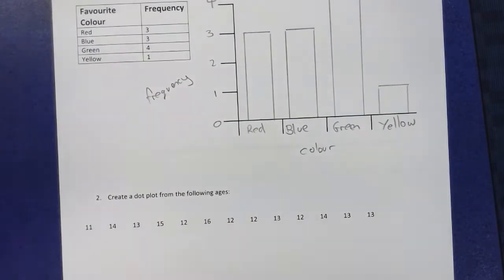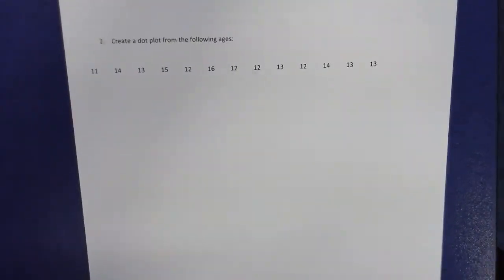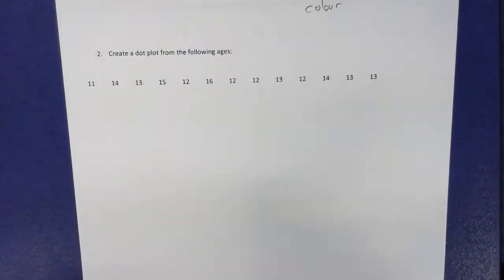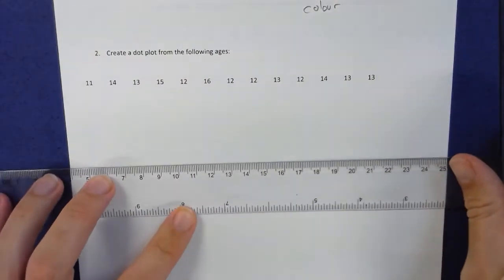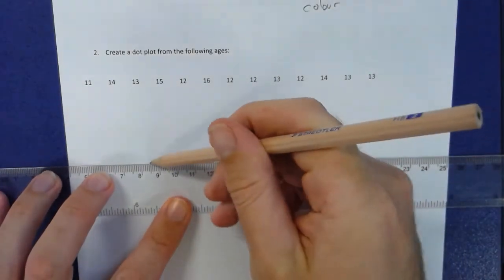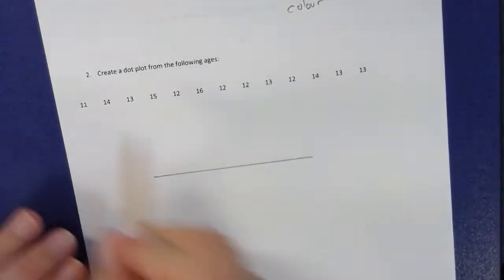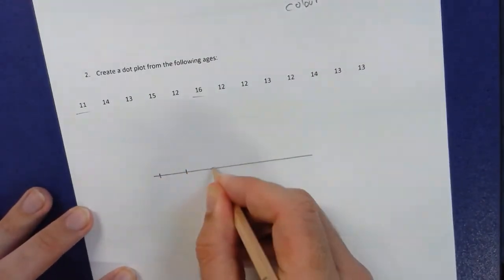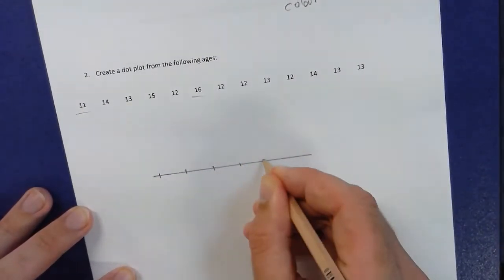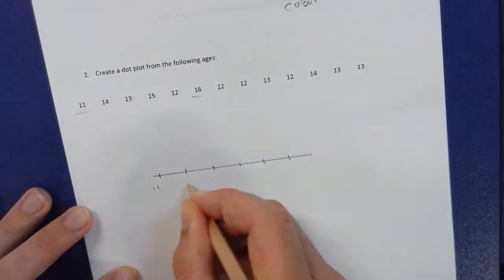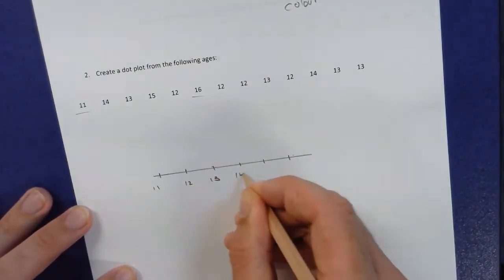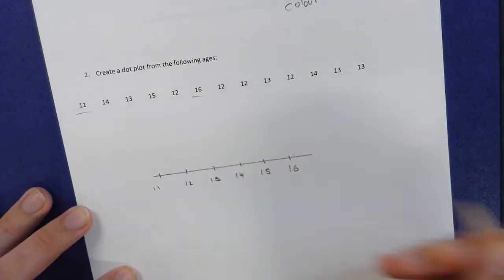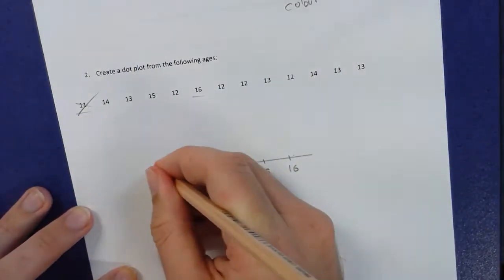All right. Number 2, create a dot plot from the following ages. Well, our dot plot is the quickest graph you can draw because it only has one axis. There we go, from our smallest, 11 to 16. So we go 11, 12, 13, 14, 15, 16. And we do a dot per number or a cross. So I'm going to do a dot.